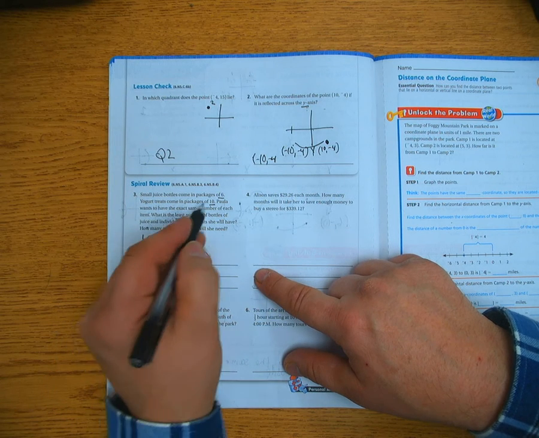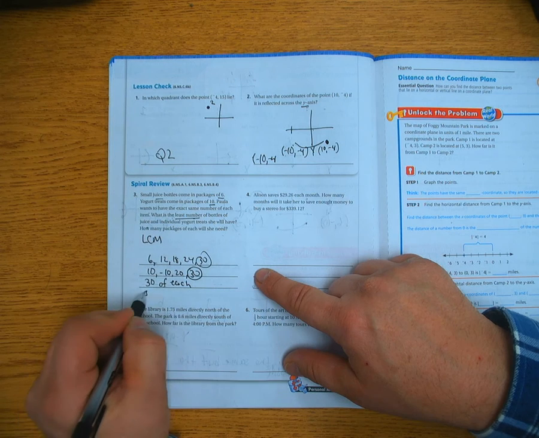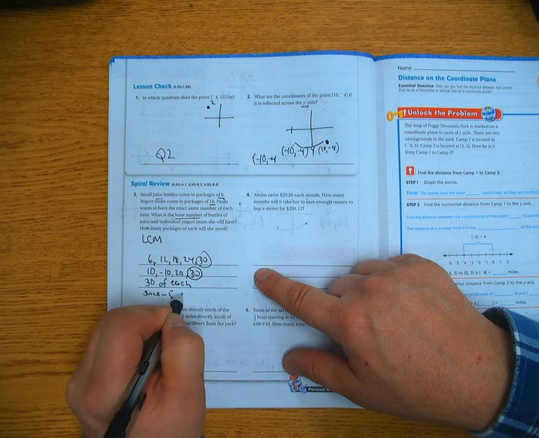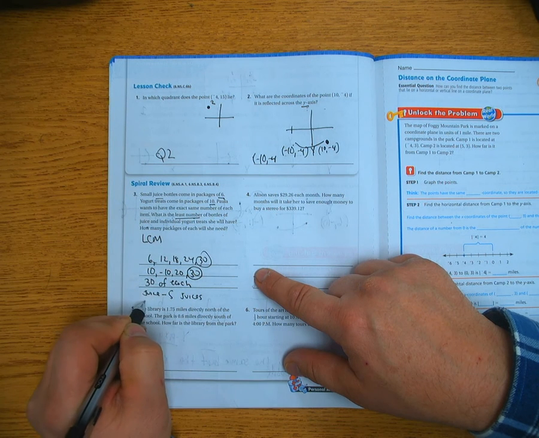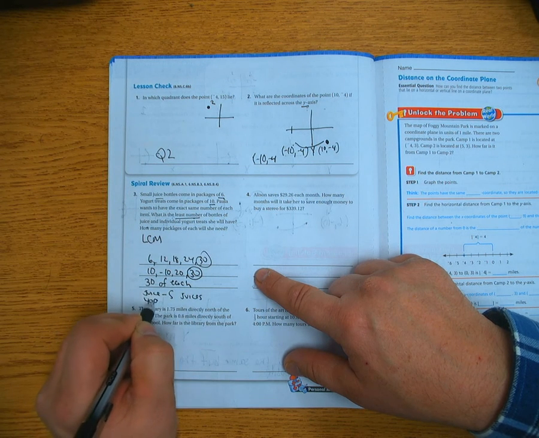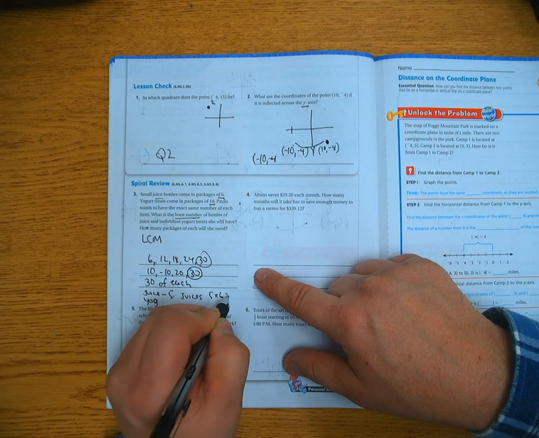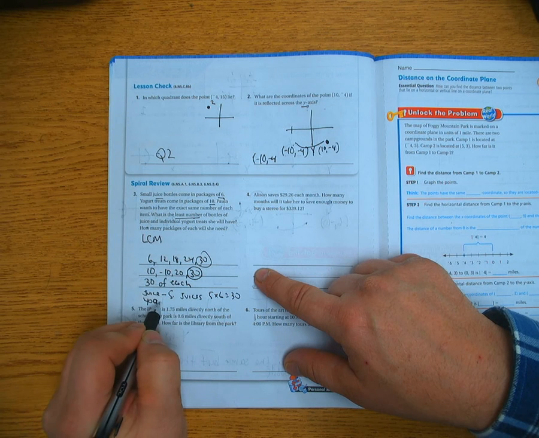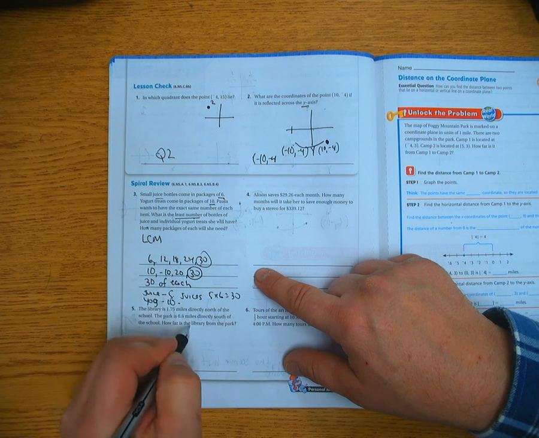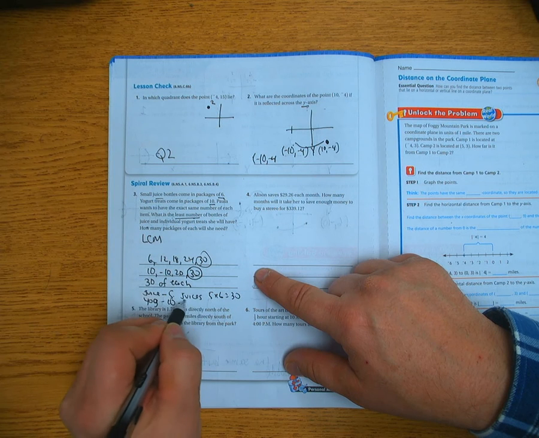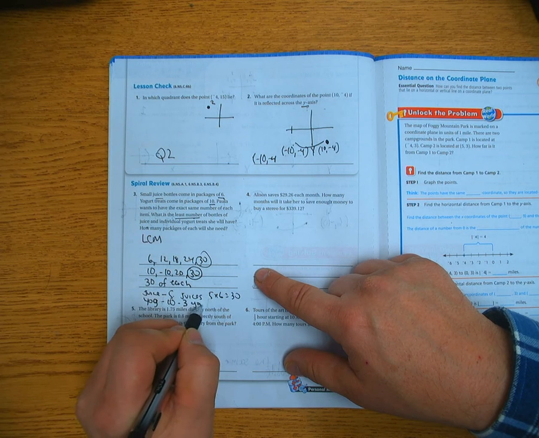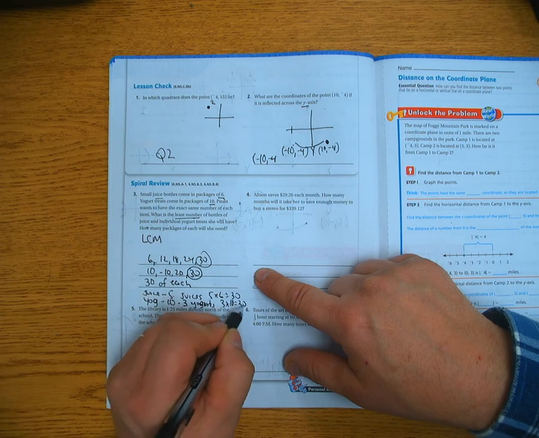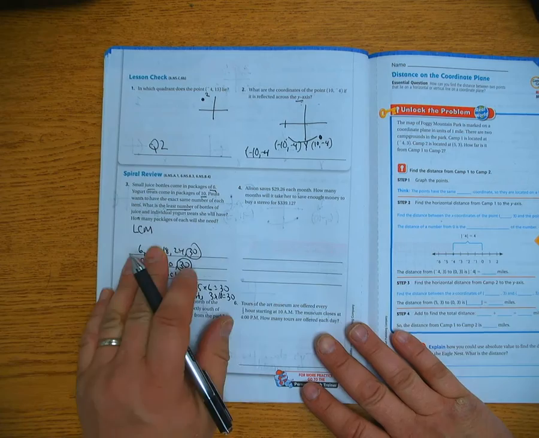Now, if juice comes in packages of 6, she'll need 5 juices, because 5 times 6 is 30, it's the 5th multiple of 6. Yogurt comes in sets of 10. She would need 3 yogurts, 3 times 10 is 30. Okay, we should do a lot of those.